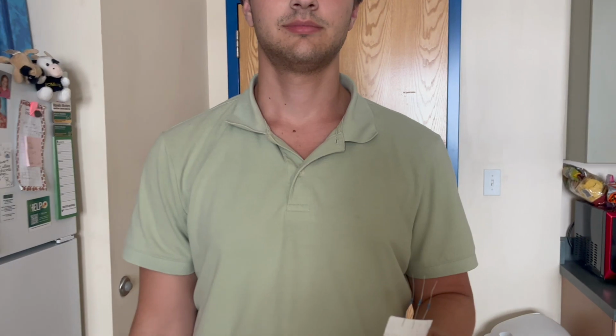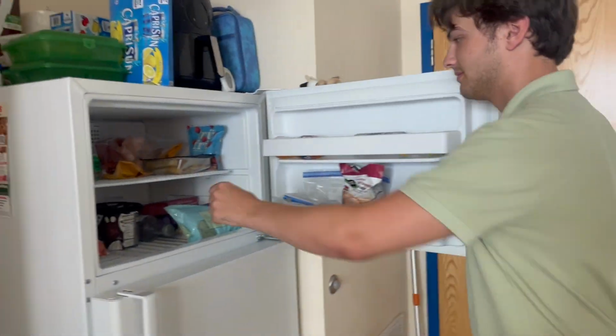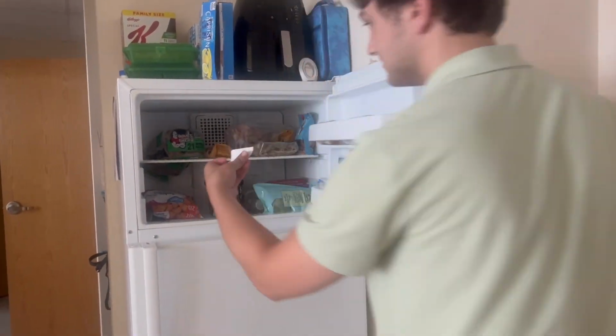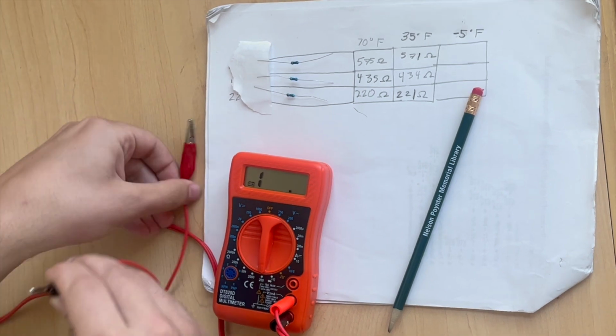Time for part 3, the freezer, -5 degrees Fahrenheit. Once again, I taped it to a piece of paper, put it in the freezer, waited for an hour, took them back out of the freezer, and then I tested the resistances.